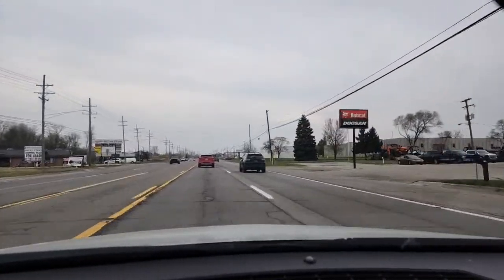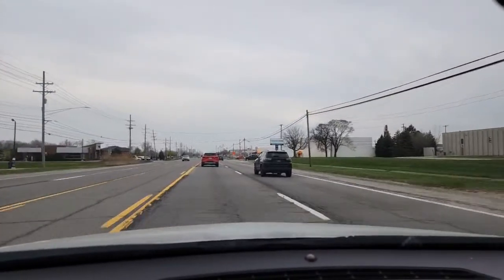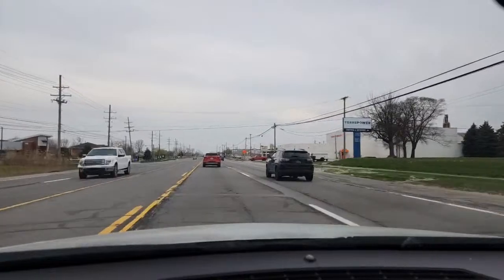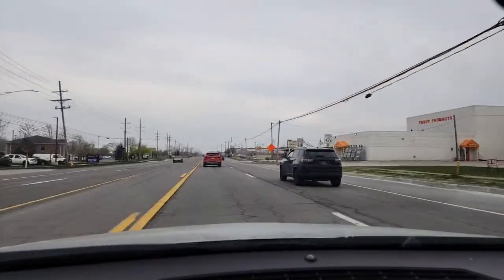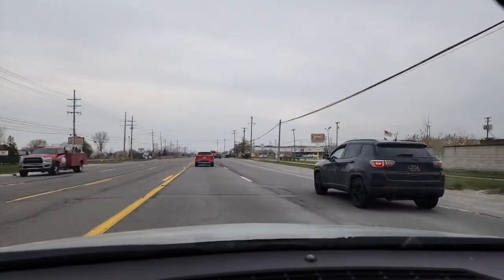So a lot of you will say, how come you're not going faster? I don't want to tailgate this Blazer. Because if you rear end someone, we saw the rear end collision on the expressway. And I'm teaching you as if you're in here.